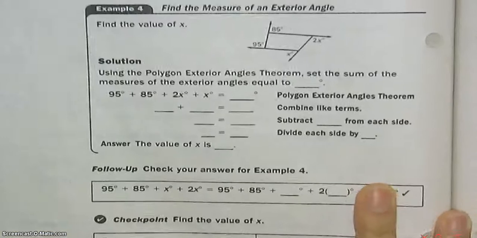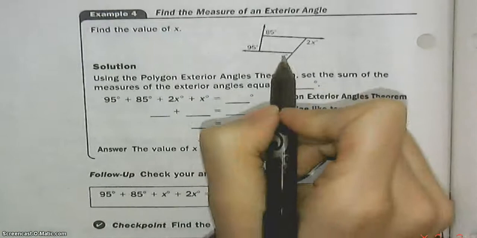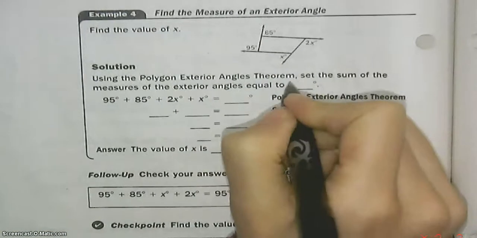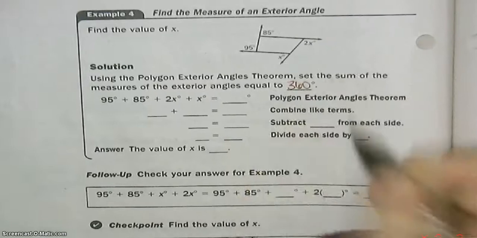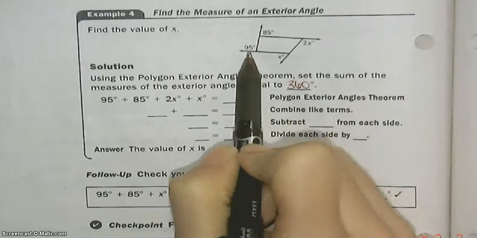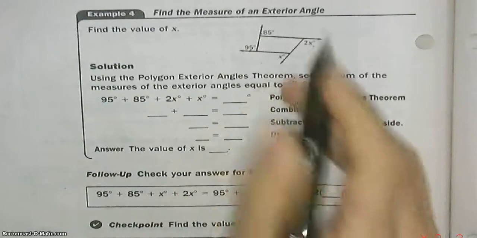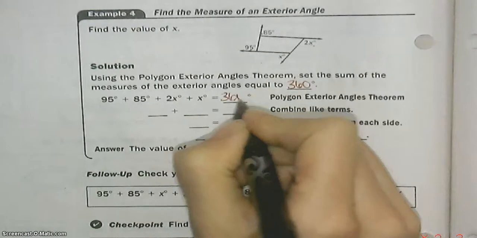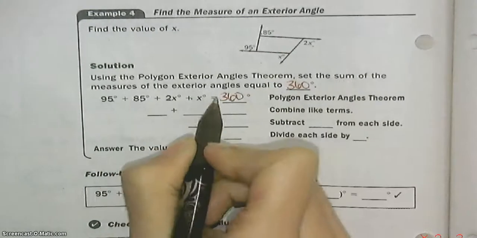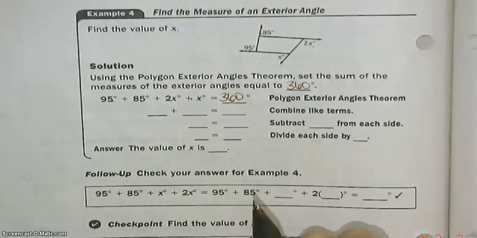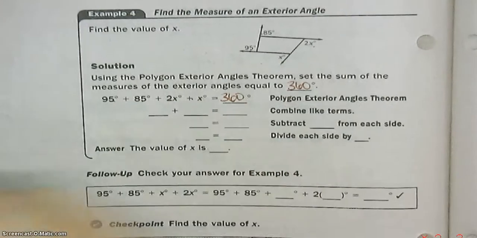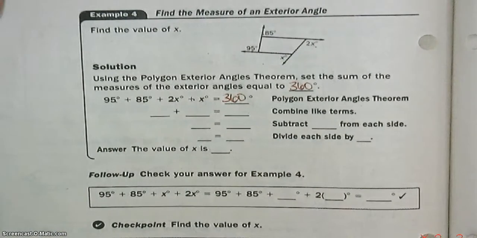So if you look here, we're dealing with the exteriors, and we know all the exteriors always make 360. So 95 plus 85 plus 2x plus x equals 360. See, here's our equation. All 4 of them added together make 360. So let's simplify this. 85 and 95 together make 180.